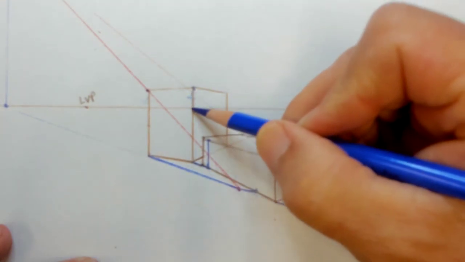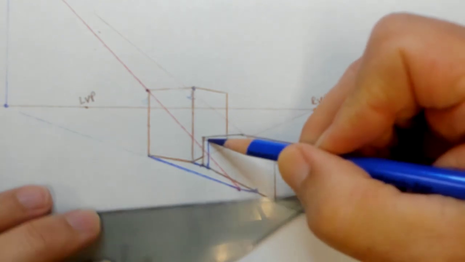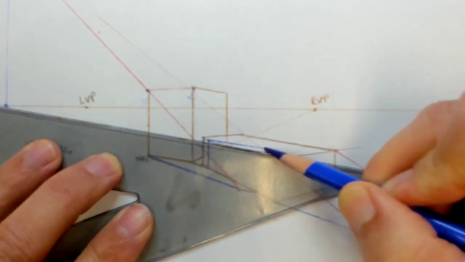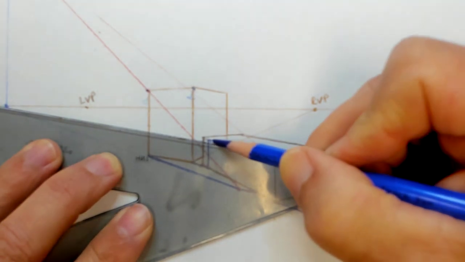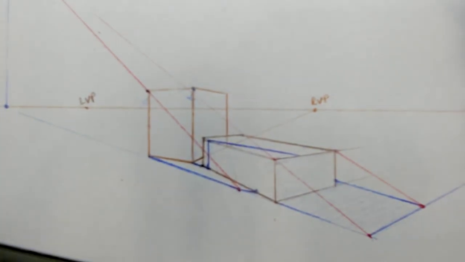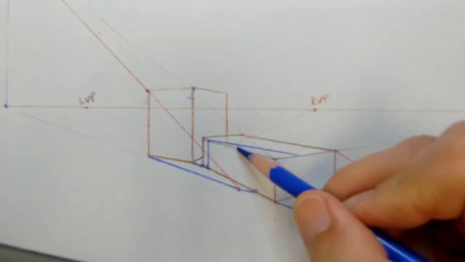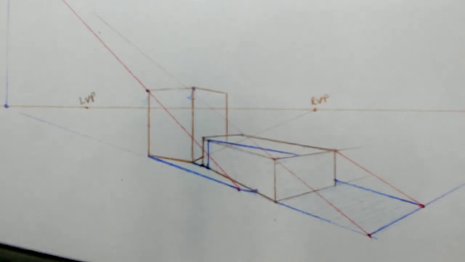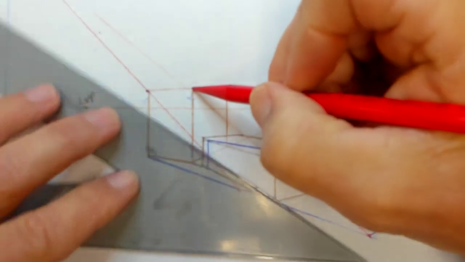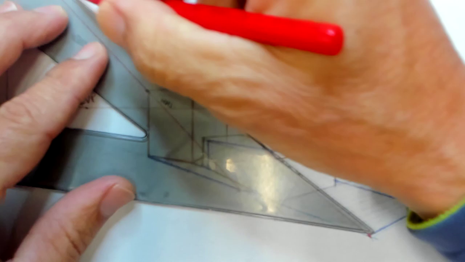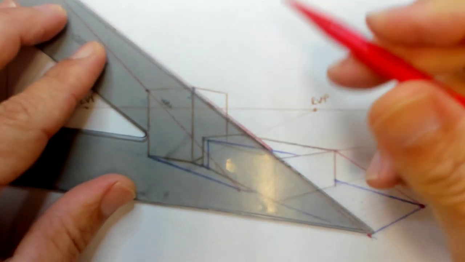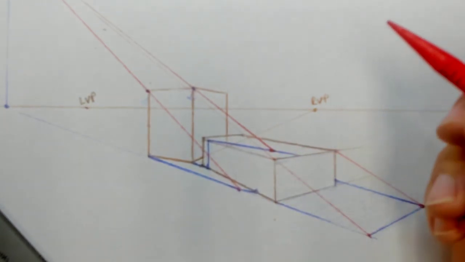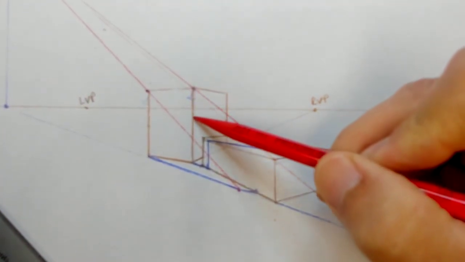And so the shadow of this, when it hits this vertical surface, is also going to run along the ground line vanishing point. And it's going to keep doing this until the light angle hits it. And so here is the top of this flagpole. And there is the end of the shadow of this vertical line.